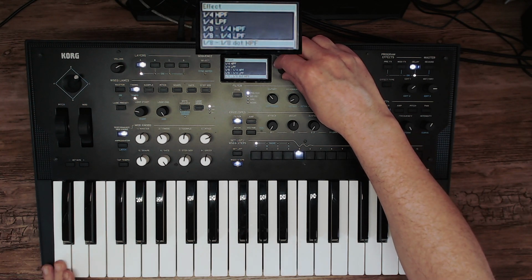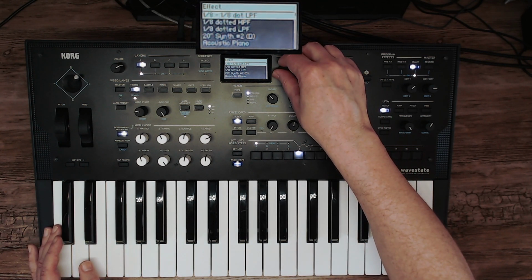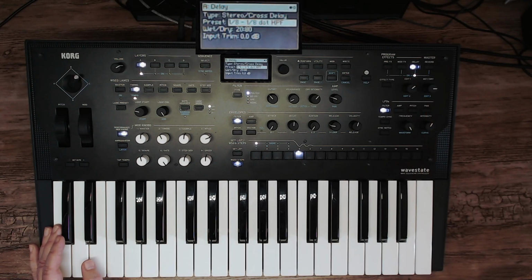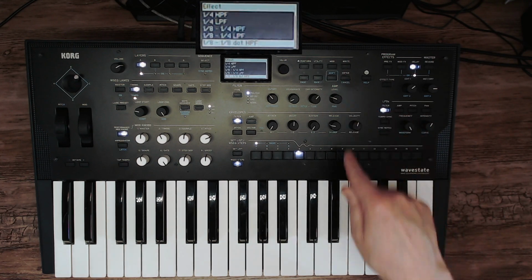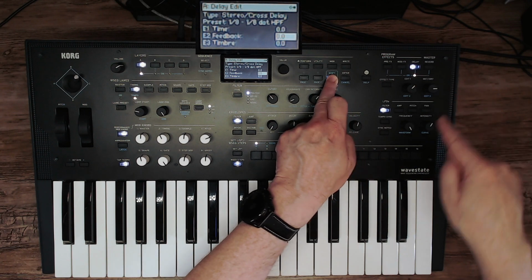Or if you want to have more body in the sound, press the LPF. Which is, well, a little bit better. In this case I will use the HPF filter. You can also modify the parameters in between by holding the shift button.